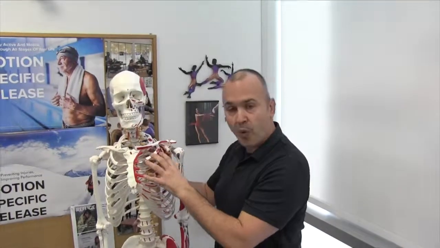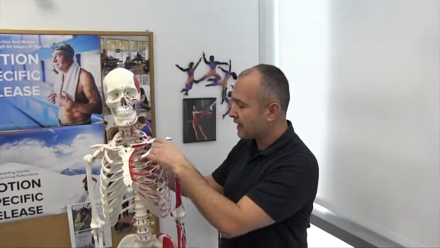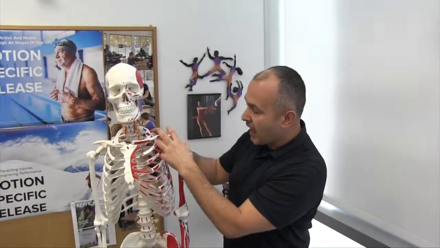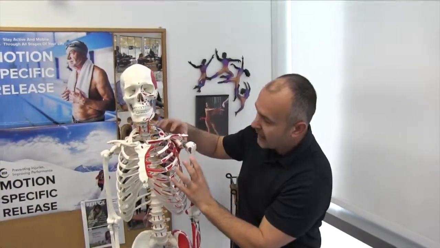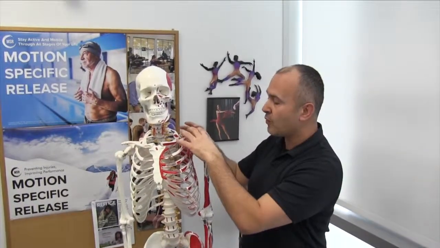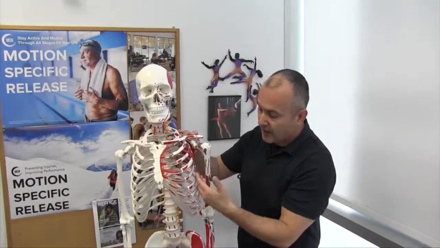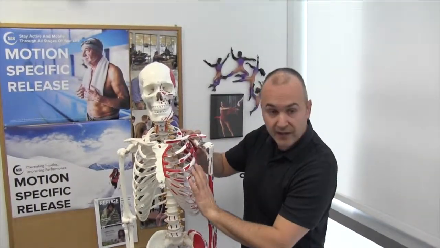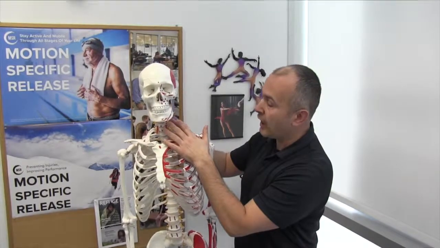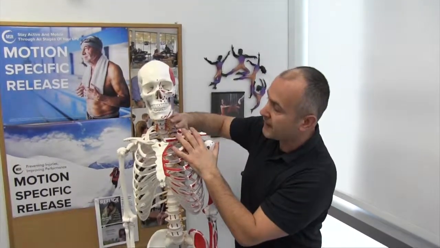Now, why this is important is because we often think of rotator cuff injuries as being localized, but because of the neurological connections and fascial connections throughout this area, we may have a rotator cuff problem that actually presents as a bit of a breathing dysfunction, or vice versa. There may be a restriction further up from the rotator cuff into the neck.